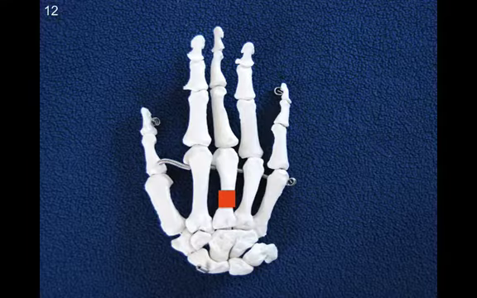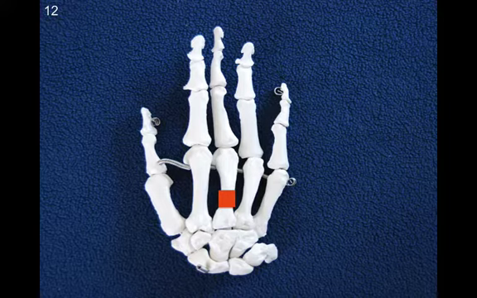So now we're taking a look at the red square. I got it this time and nailed it. It is the metacarpals. The metacarpals are distal to the carpals, but they are proximal to the phalanges.